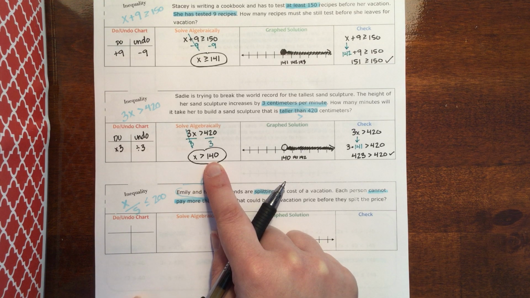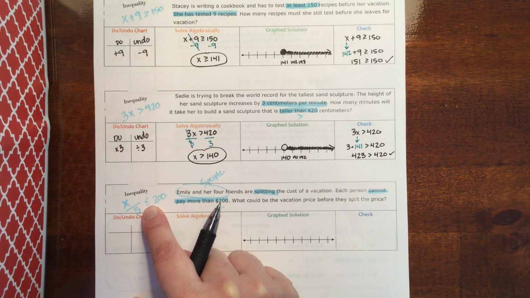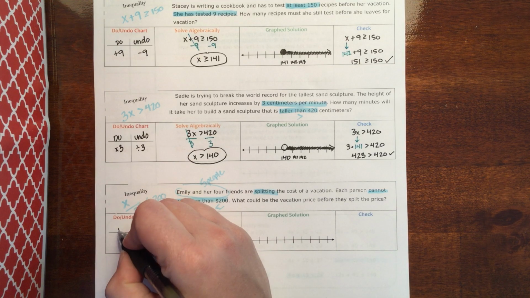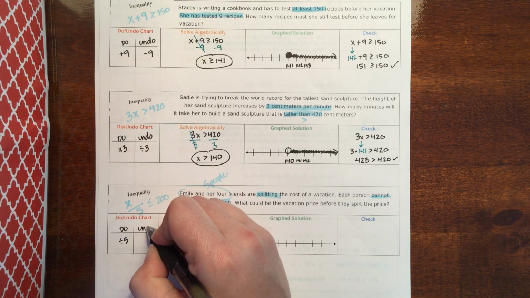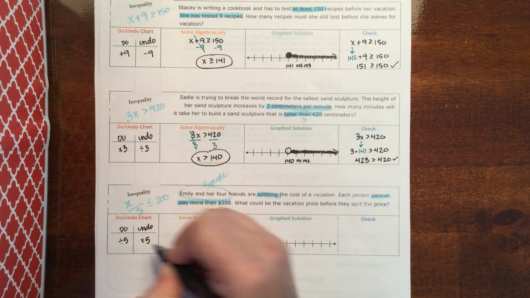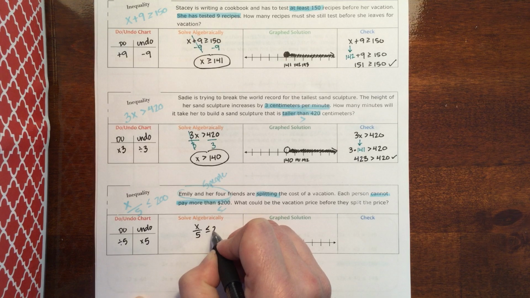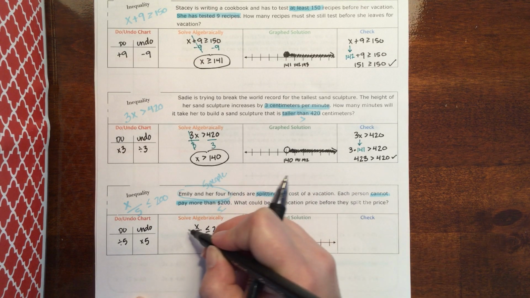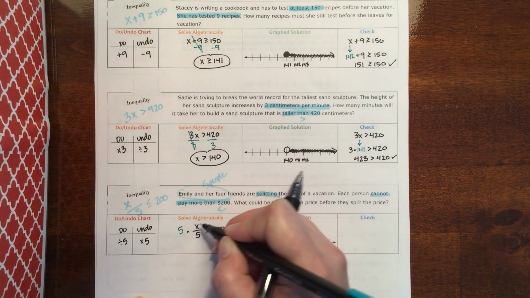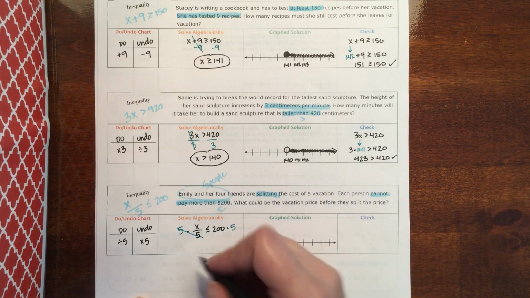For number 3, x over 5, or x divided by 5, is less than or equal to 200. What's being done is dividing x by 5. To undo that, the inverse is multiplying by 5. I'll write the original inequality, show multiplying by 5 on the left and multiplying by 5 on the right.